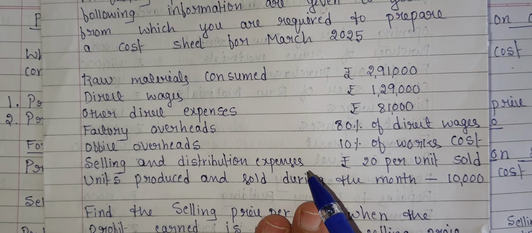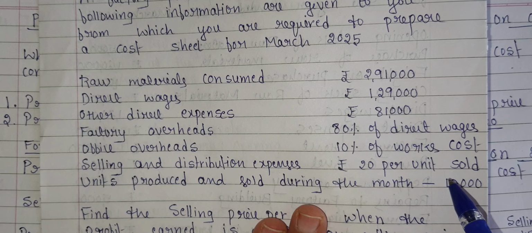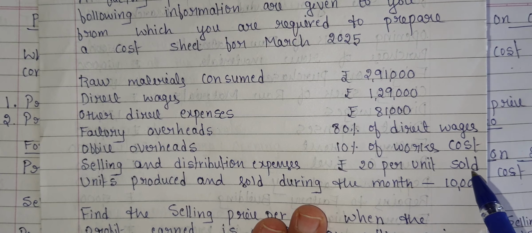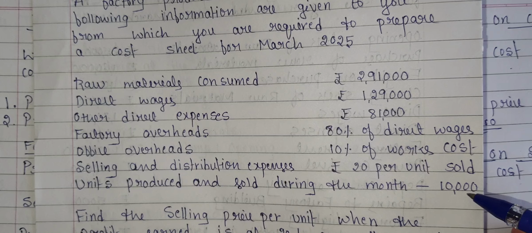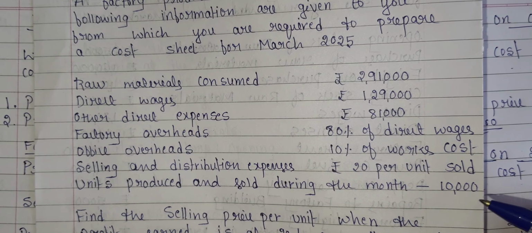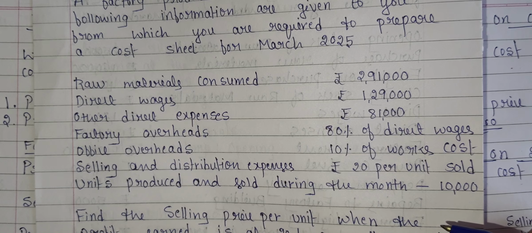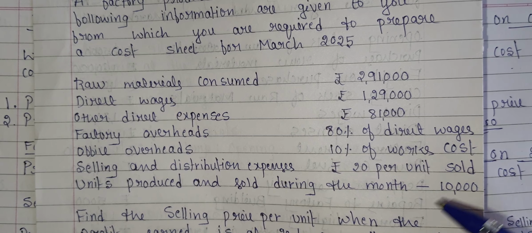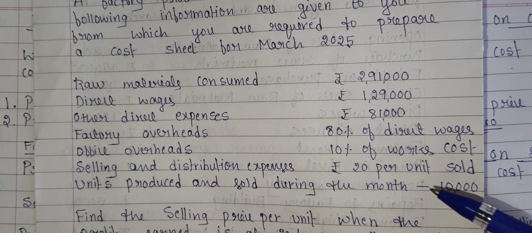Next one, selling and distribution expenses, that is rupees 20 per unit sold. So what are our units produced and sold during the month? That is 10,000, means 10,000 into 20. Then we will arrive at selling and distribution expenses. After that we have to add that to the cost of production. Then we will arrive at total cost or cost of sales.